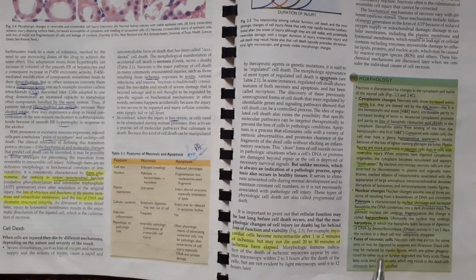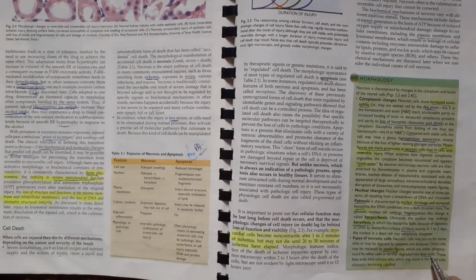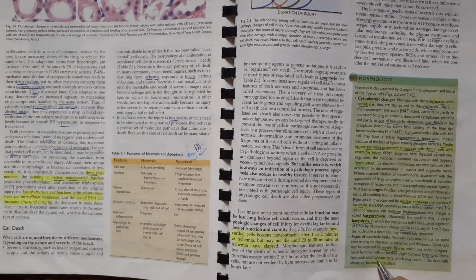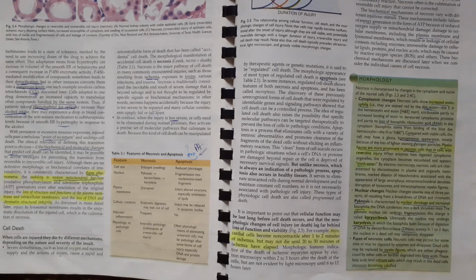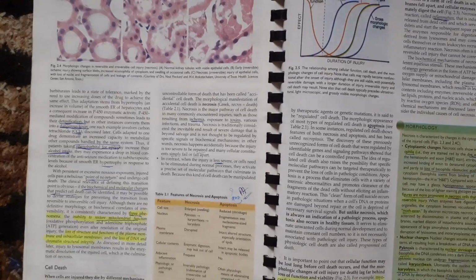So what is the fate of a necrotic cell? Necrotic cells may persist for some days, but then they are digested by enzymes. When they are digested, they are replaced by myelin figures or fat bodies, and these fat bodies are further degraded into fatty acids, which combine with calcium and become calcified. So this is the ultimate fate of a necrotic cell. They may also be replaced or eaten by phagocytes.